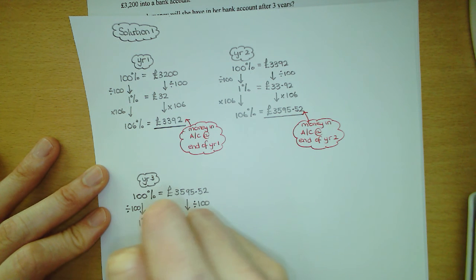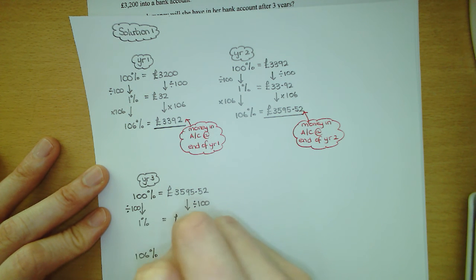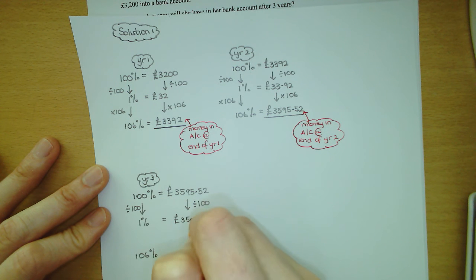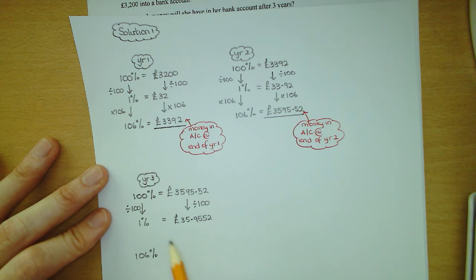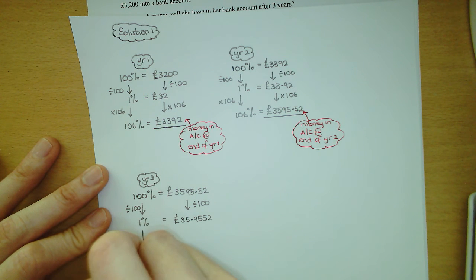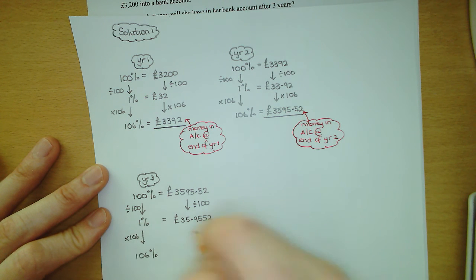And 1% is going to be 35.9552. Don't worry about the fact that this doesn't make sense here, because it doesn't matter. We still have to do something else, and we're going to multiply both sides by 106. So let's go back to the calculator.